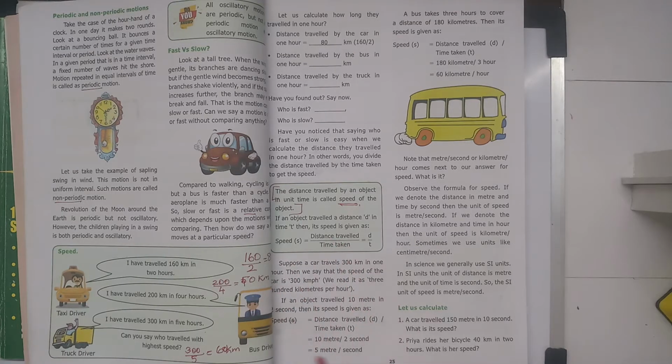Okay, here you have a sum given. You can do it. Use the formula and do it. I will do all the sums later. You have some calculations here. Let us calculate. Just use this formula and do it. Distance, you put it up and put the time down, divide and find out the answer.